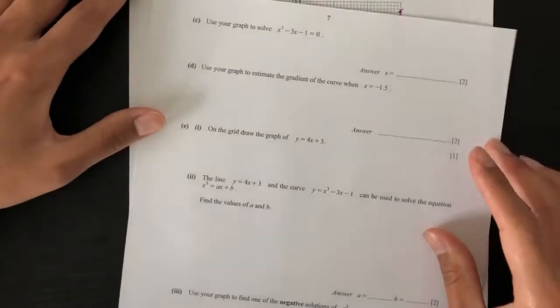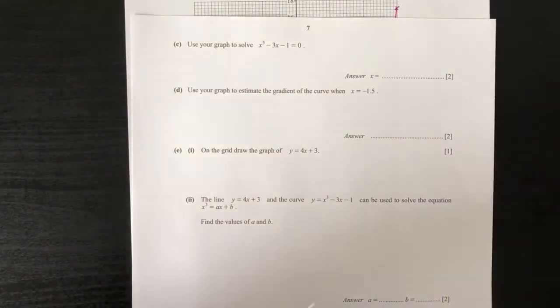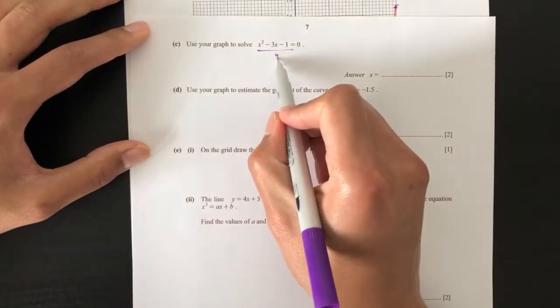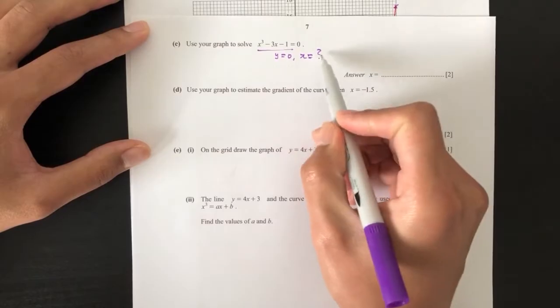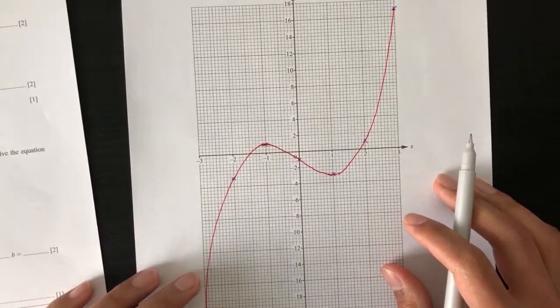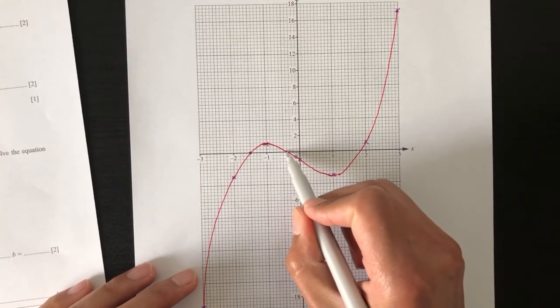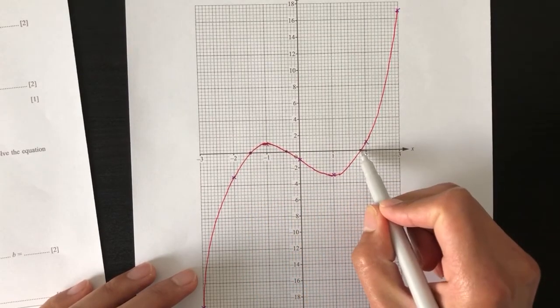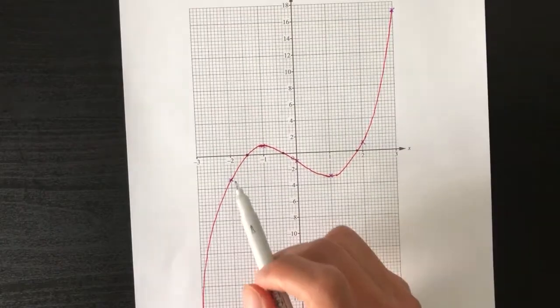Now moving on to question part C. Question part C says to use a graph to solve this. This is y equal to 0, x equal to what? Let's find the value of x for y equal to 0. So the first value here will be here, and we have here and here. So the first point is minus 1.5.